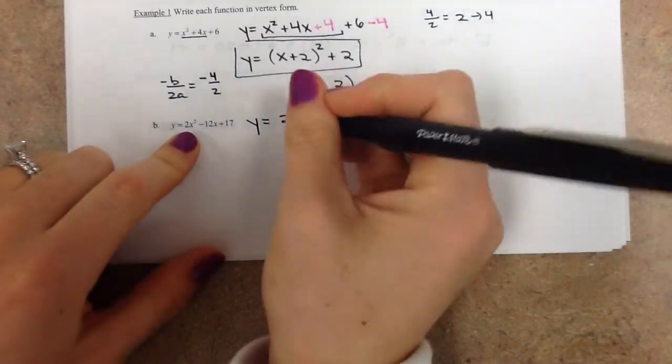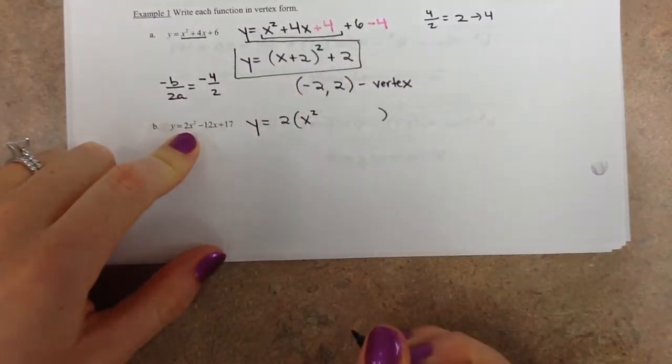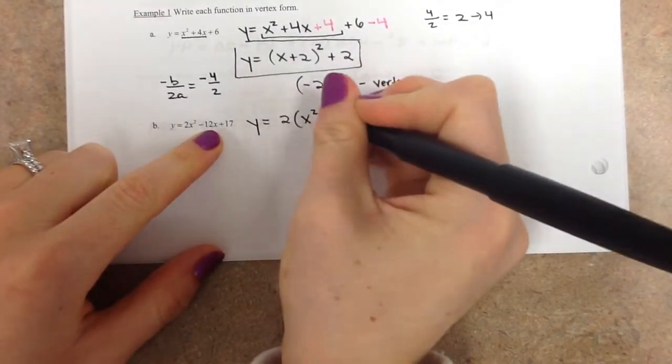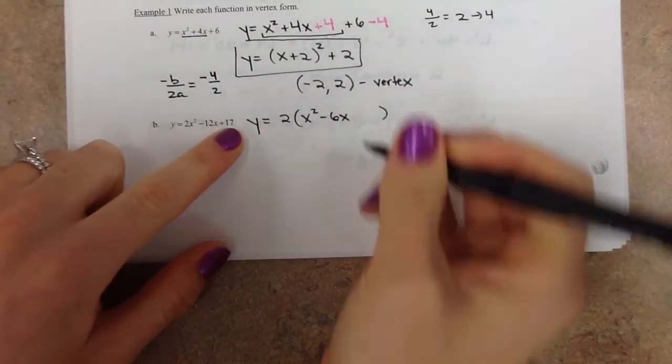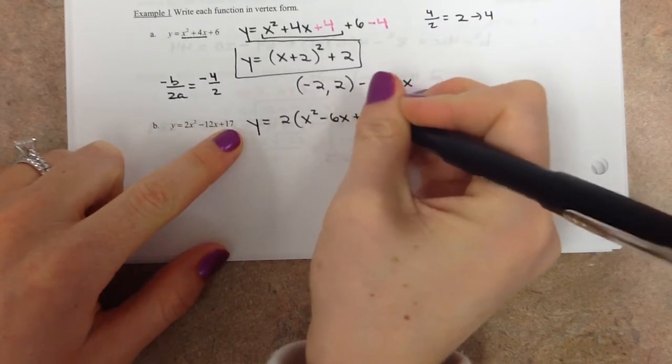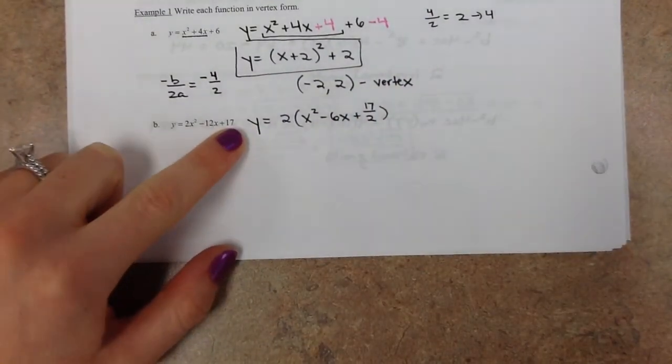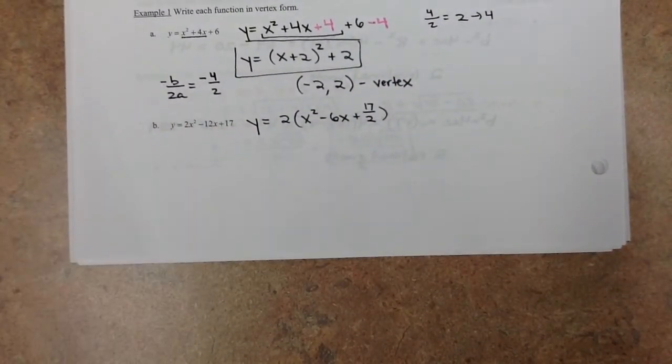So when I factor out a 2 here, I am left with just an x squared. When I factor out a 2 here, I am left with a negative 6x. And when I factor out a 2 here, I am left with a lovely 17 halves. You can do 17 halves, you can do 8.5. I just always leave fractions, and I'll explain why as we go down through the problem.